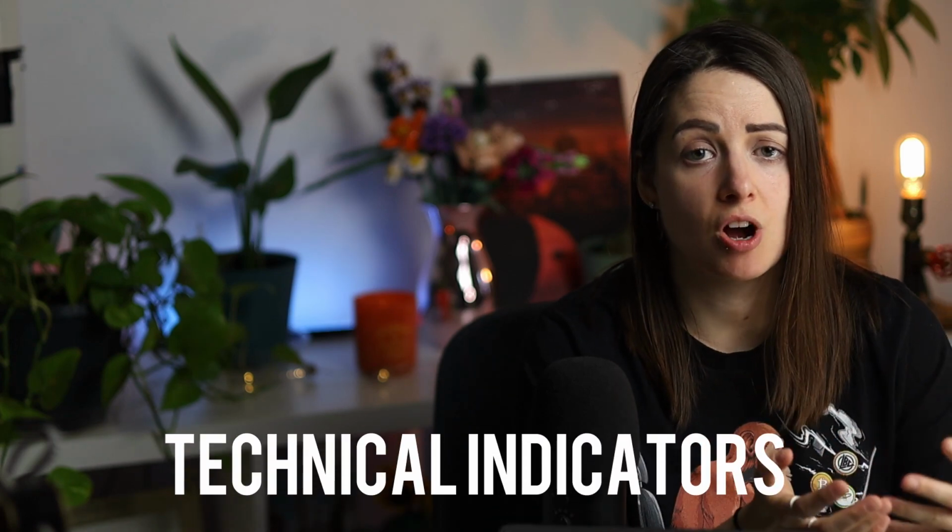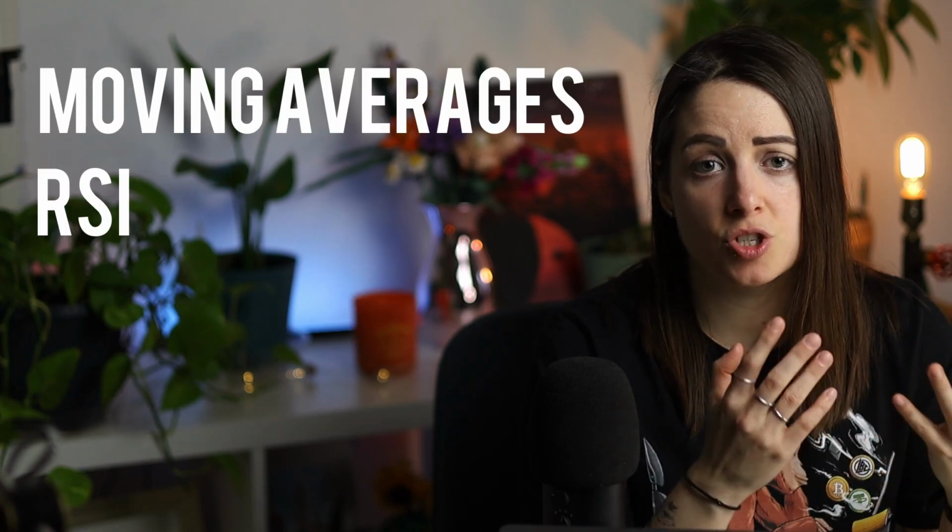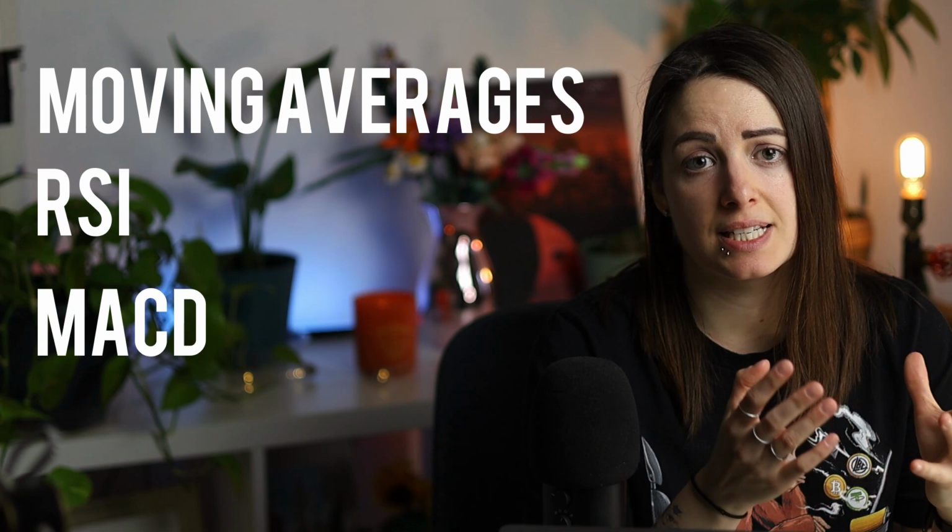In addition to chart patterns, technical indicators can also be used to analyze cryptocurrency price movements. Technical indicators are basically mathematical calculations based on the price and/or the volume of a crypto. They can be used to identify trends, momentum, and other key indicators. Some common technical indicators include moving averages, the relative strength index, and MACD.